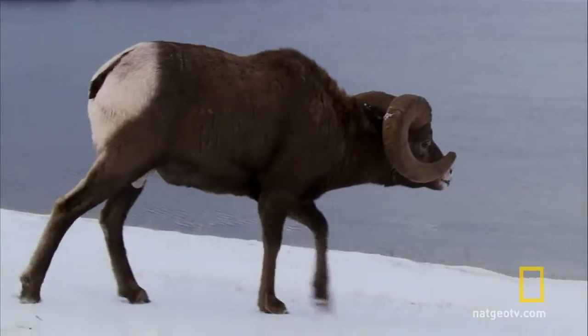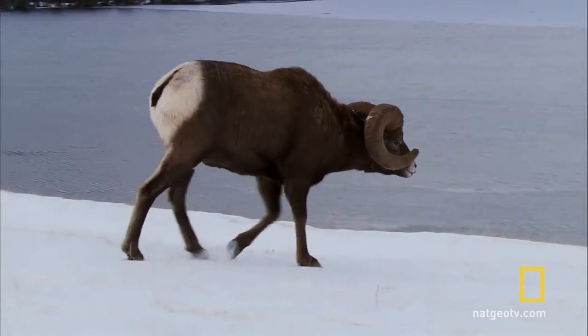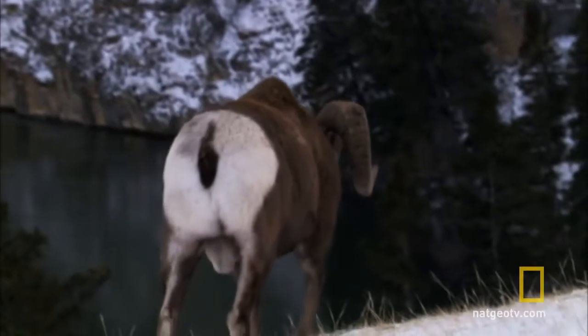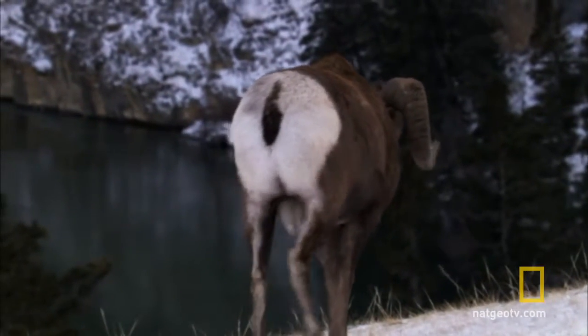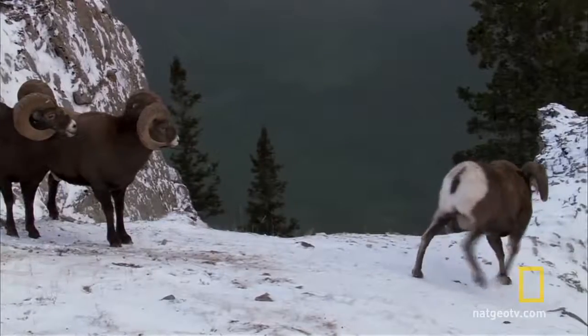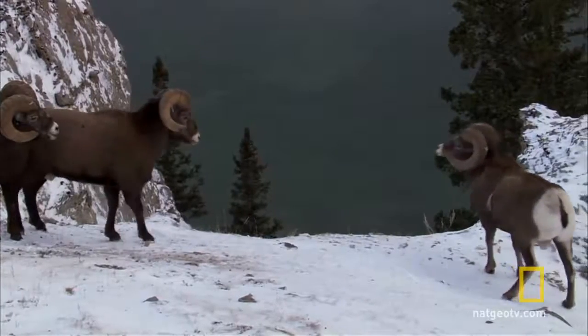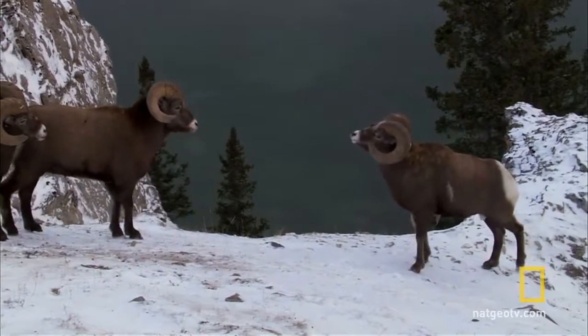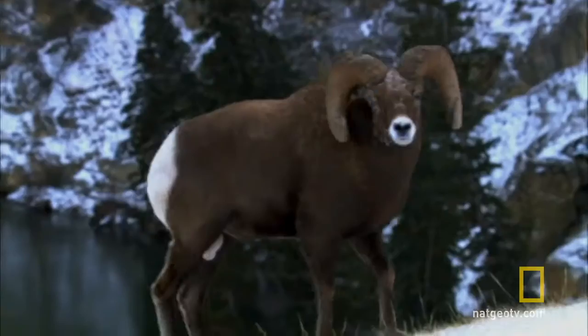The older ram seems to walk away in submission. But his posture is known as the low stretch. It means, you want a piece of me? Come get it.